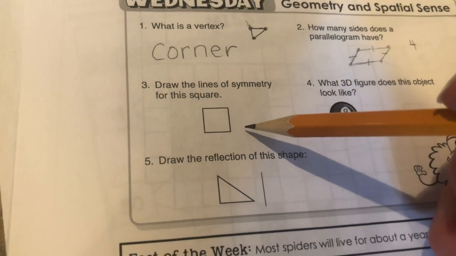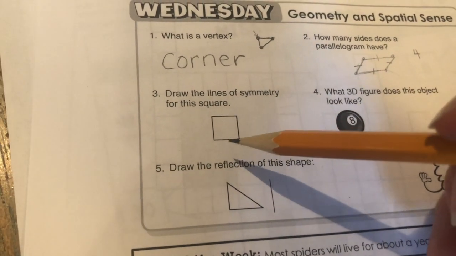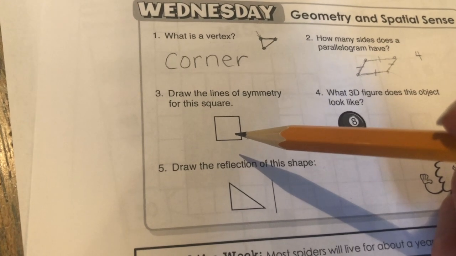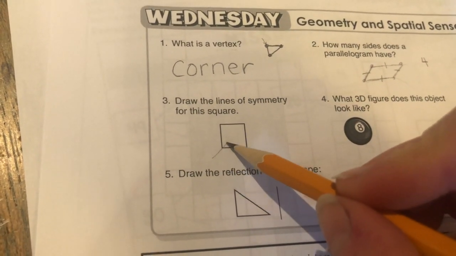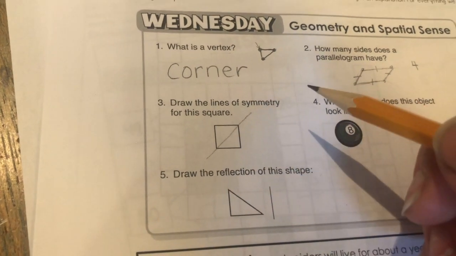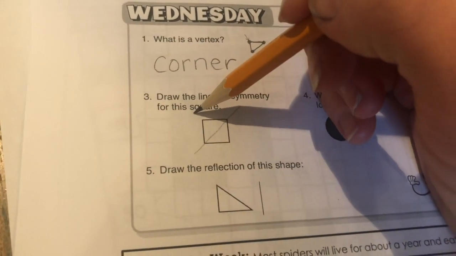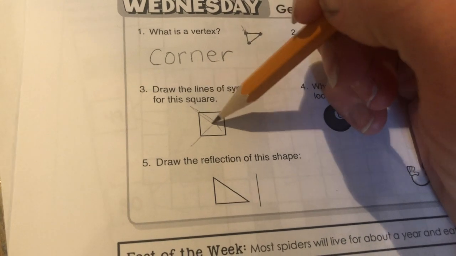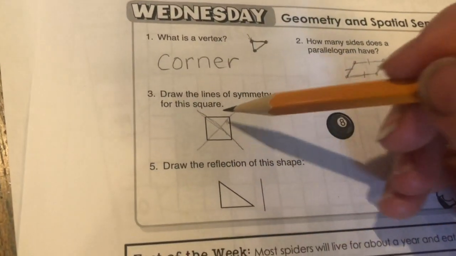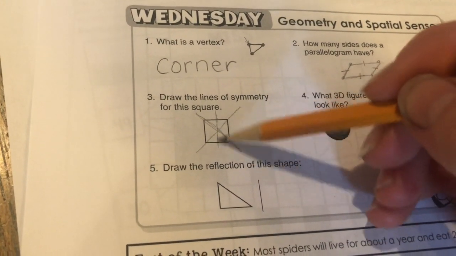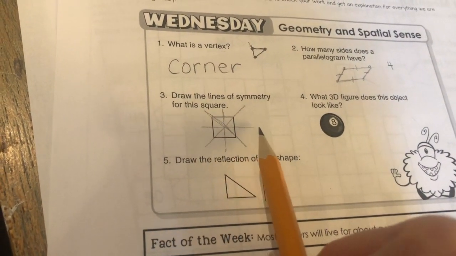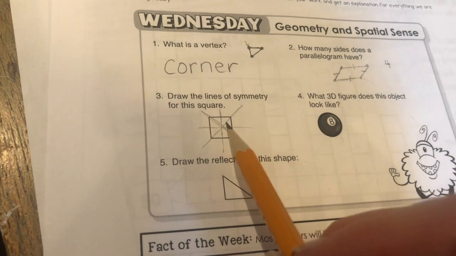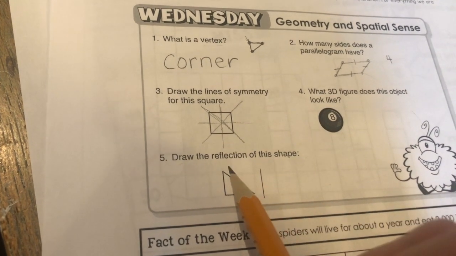Number 3, draw the lines of symmetry for this square. So symmetry is anywhere that I would fold the square in half and it would be the same on both sides. So if I folded it this way, it'd be the same on both sides. If I folded it this way, sorry for my messy writing, it'd be the same on both sides. We could go straight down the middle. We could go straight across. Okay, so a line of symmetry means that both sides are equal.